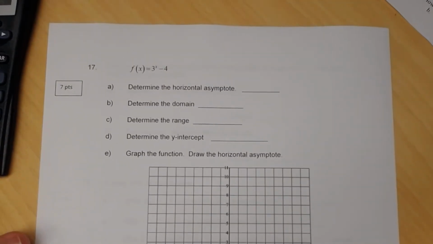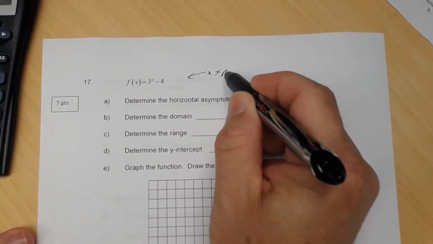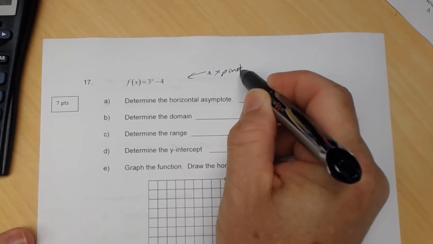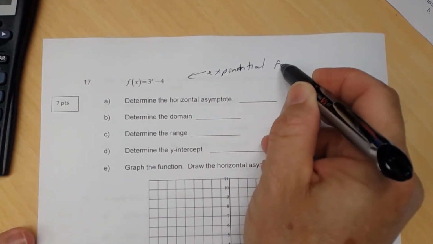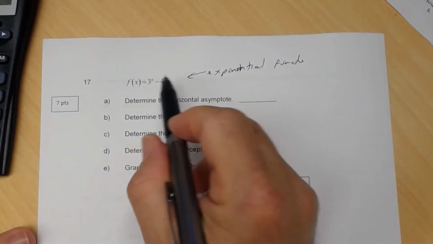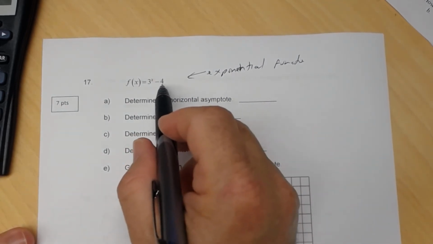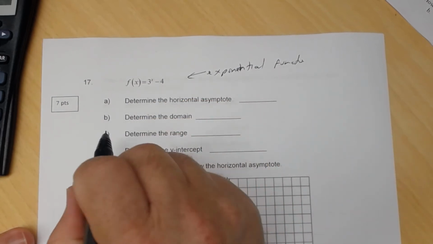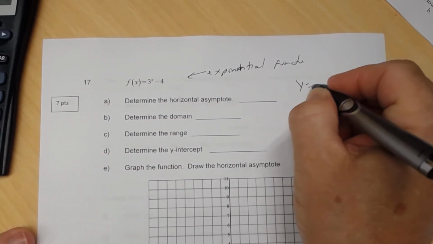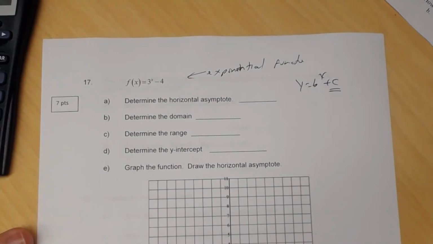All right, 17, you're now graphing an exponential function. Remember, this is an exponential function. So remember, an exponential function is where the variable x is located in the exponent. Now remember, exponential functions have a horizontal asymptote, and that horizontal asymptote is this constant right here. So remember, y equals b to the x plus c. So c is your horizontal asymptote. And remember, the horizontal asymptote is a horizontal line.